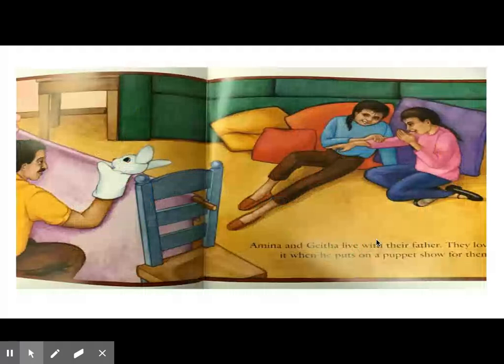Amina and Geeta live with their father. They love it when he puts on a puppet show for them. It's like he was a good problem solver with this puppet theater.